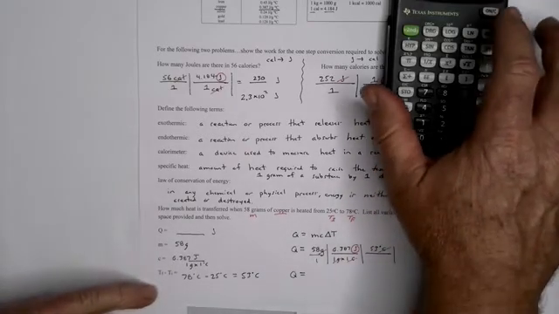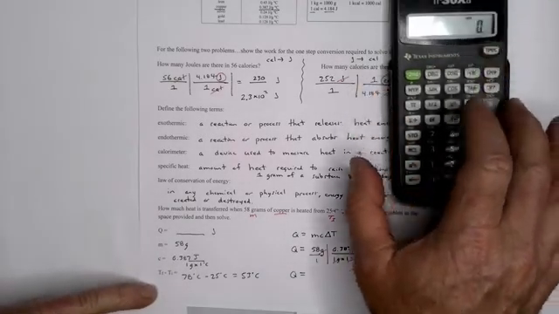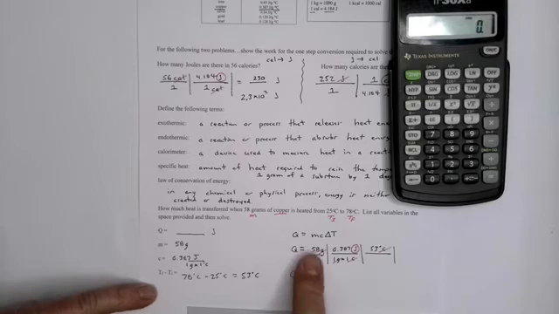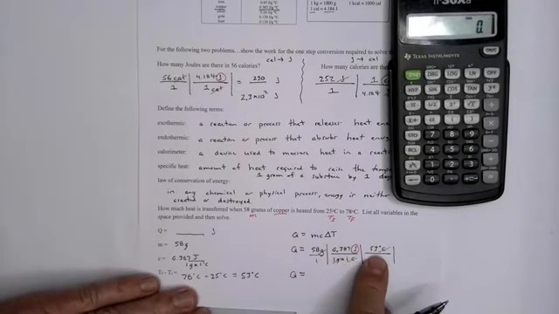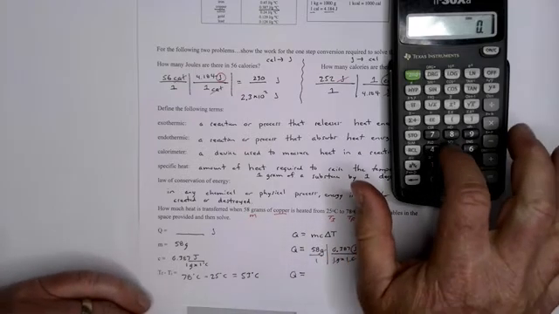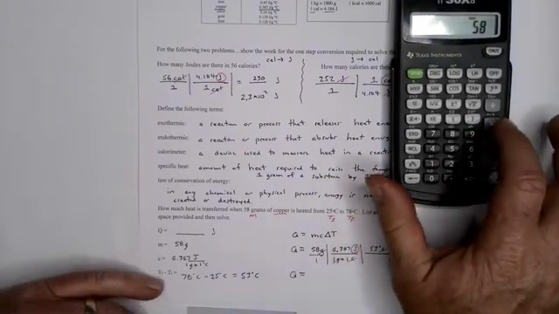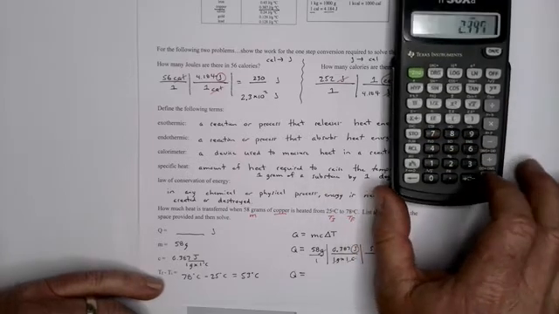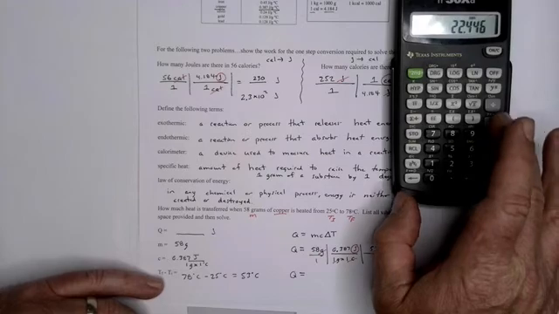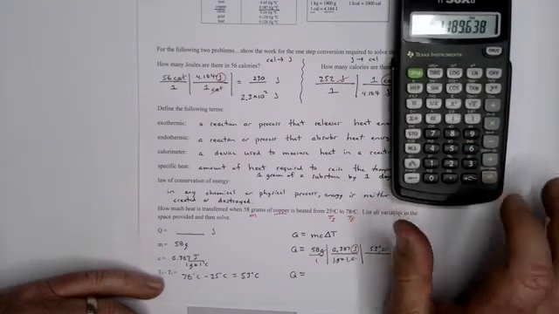So our Q value, we go 58 multiplied by 0.387 and multiplied by 53. So it's multiplying straight across. So 58 multiplied by 0.387 and hit equals. And multiply by 53 and hit equals.